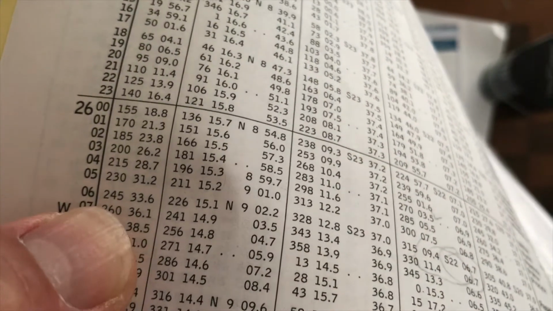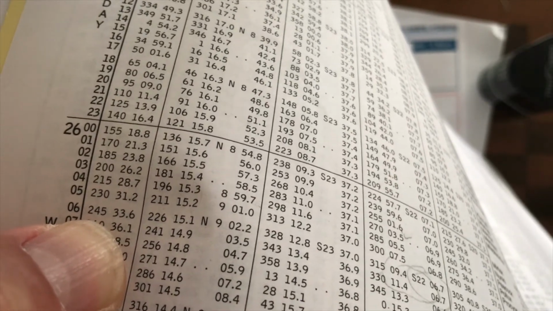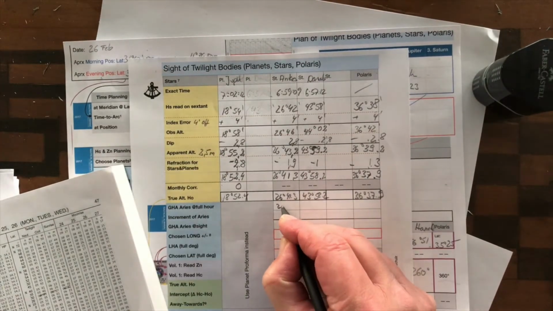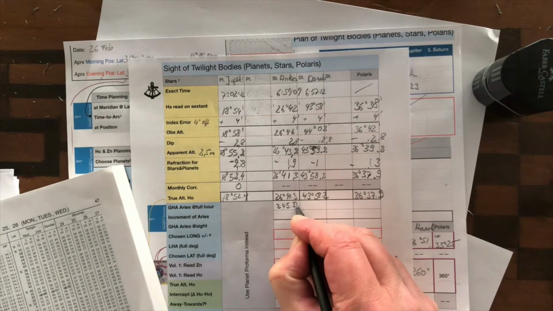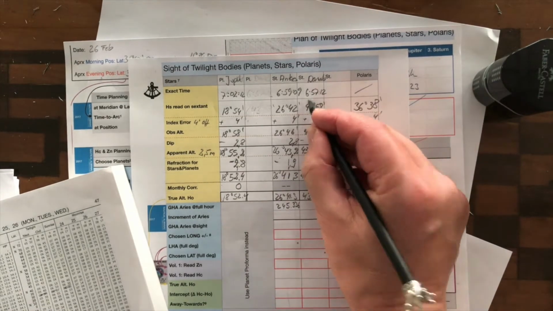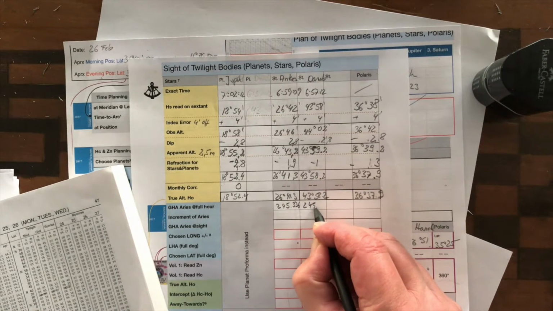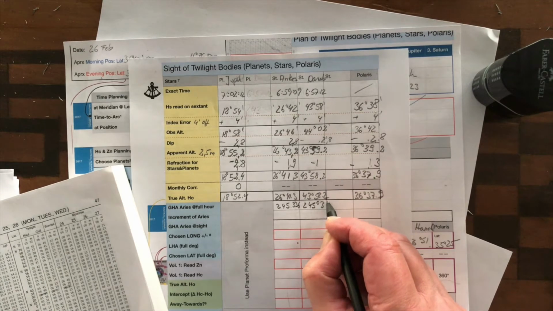So look here, 6 o'clock. There we have 6 o'clock, 2:45, 33.6. So I'll write this down here, 2:45.33.6. This is 6 o'clock as well, so that means that it has actually the same Greenwich hour angle.